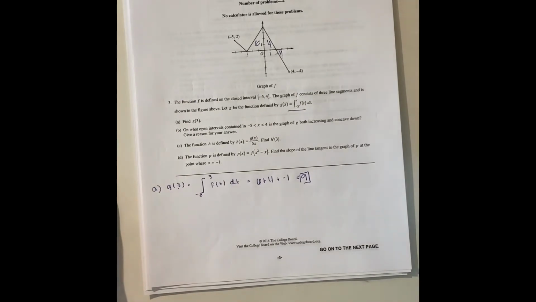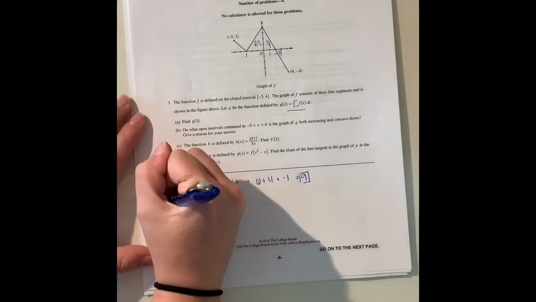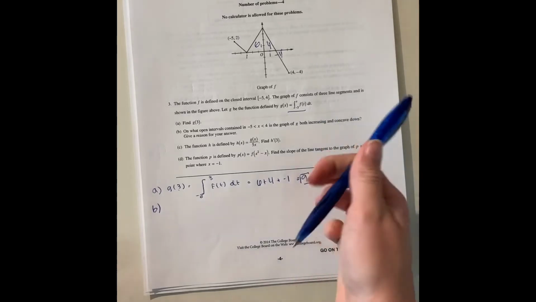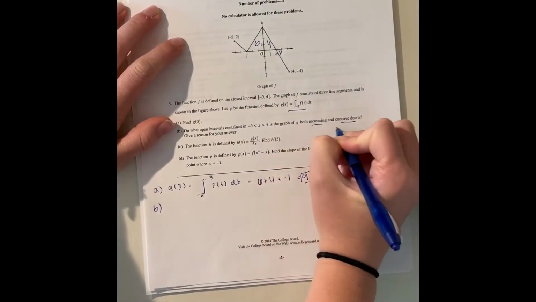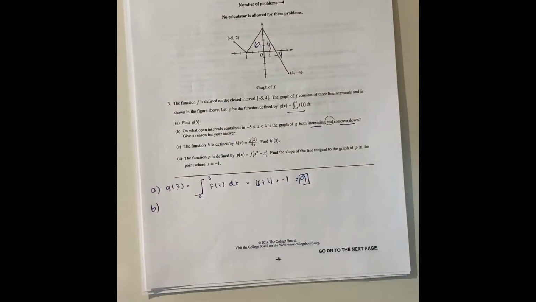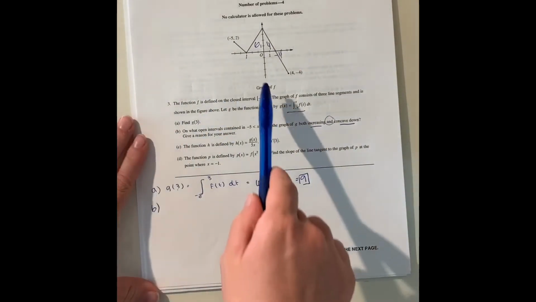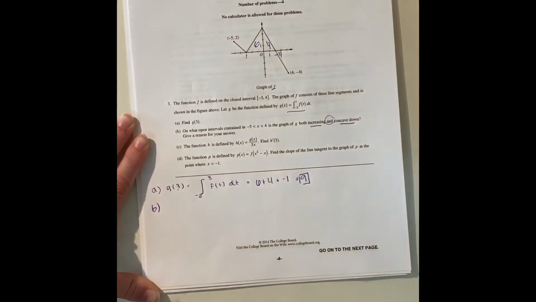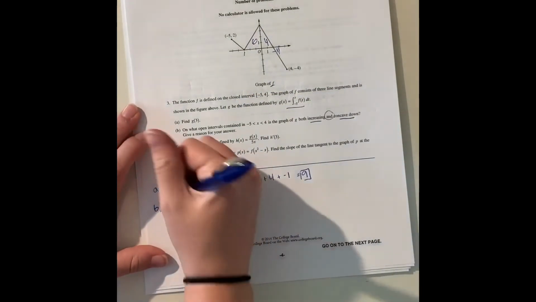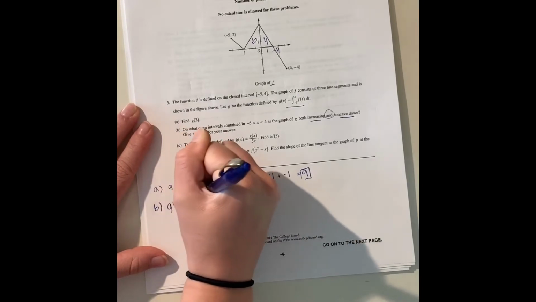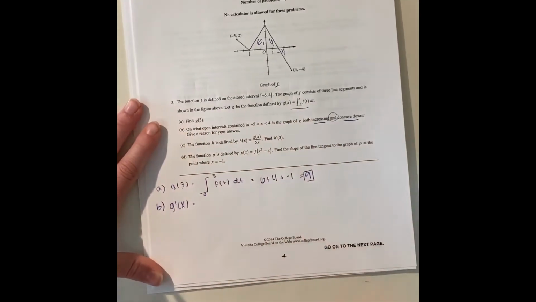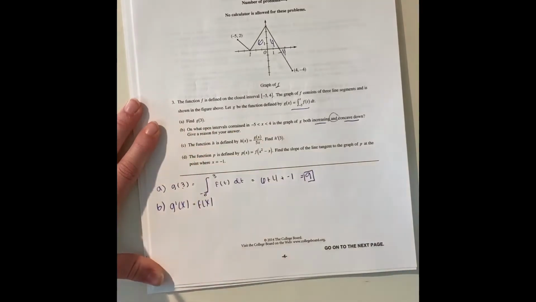So 9 is our value for g of 3. Next question, B. On what open intervals contained in -5 to 4 is the graph of g both increasing and concave down? In order to do that, first we know that this is a graph of f, and we also have to make a note that g prime of x is the same exact thing as f of x.